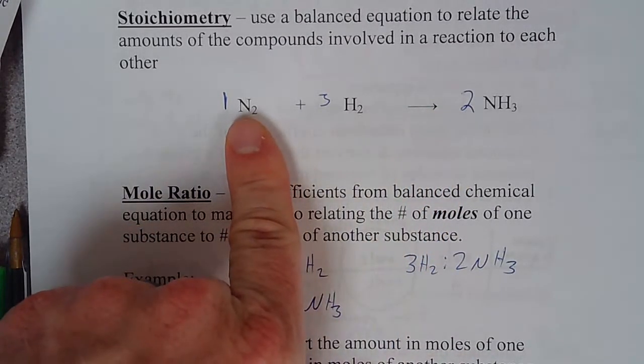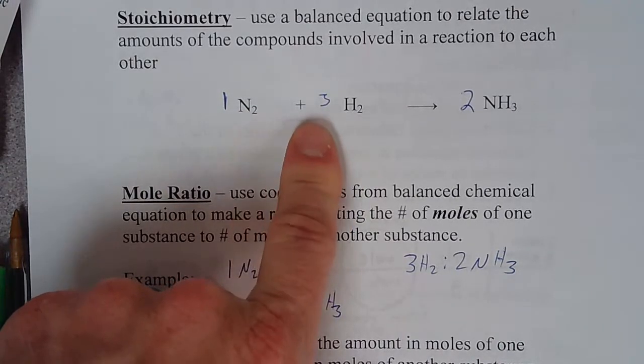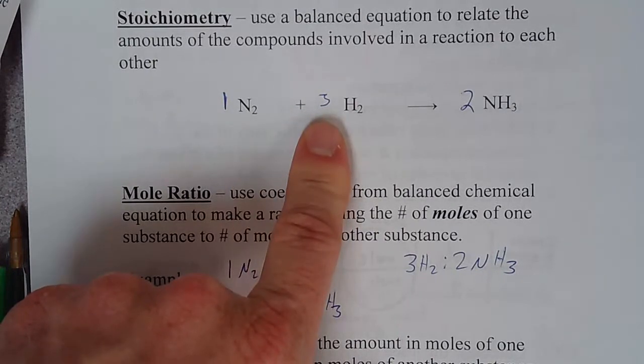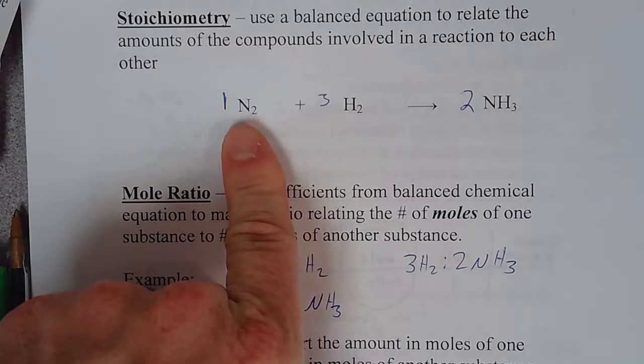How much of the nitrogen would be left over? Okay, the ratio they go together is 1 to 3, right? Yep. So if we had 1 mole of this, we would only need how much? We'd only need 1/3 of a mole of nitrogen, so we'd have 2/3 of a mole of nitrogen left over after the reaction happened.